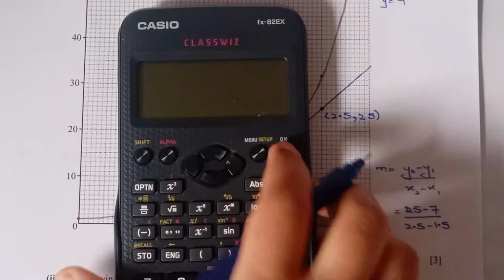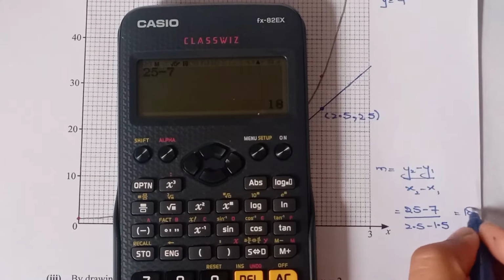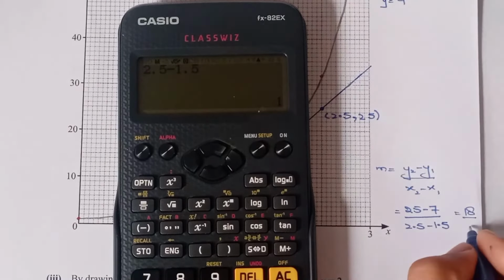What is 25 minus 7? This is 18. And 2.5 subtract 1.5 is 1. So the slope is 18 divided by 1, which is 18. So the gradient of the curve when x is equal to 2 is just 18.